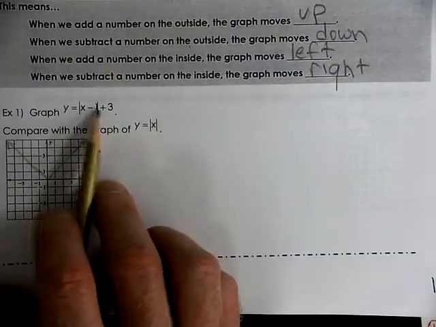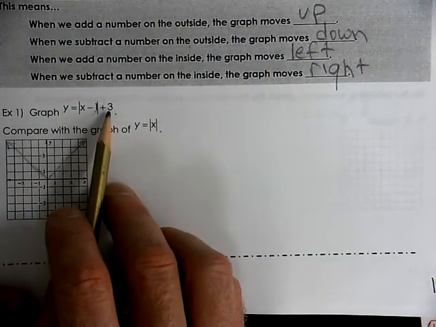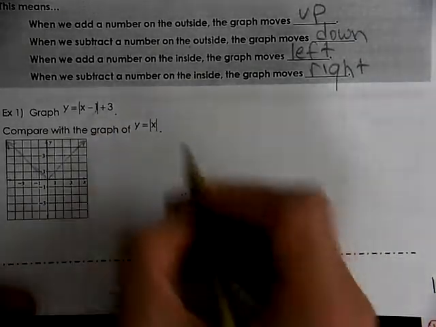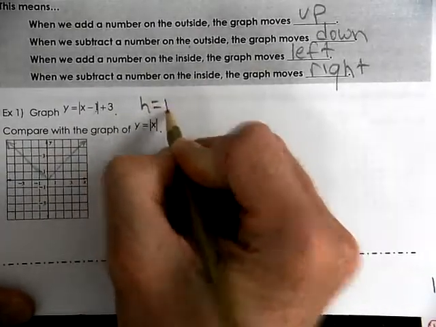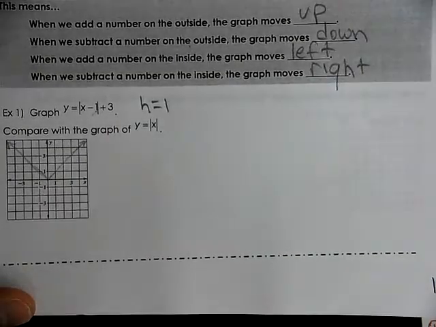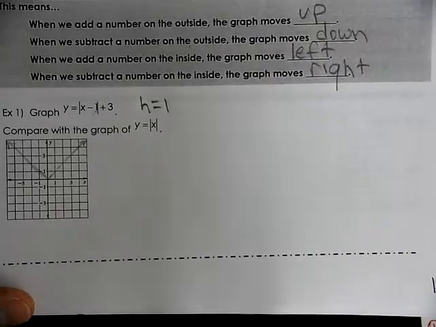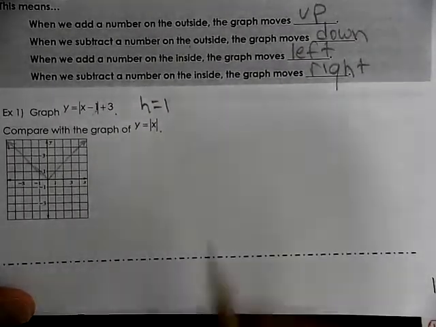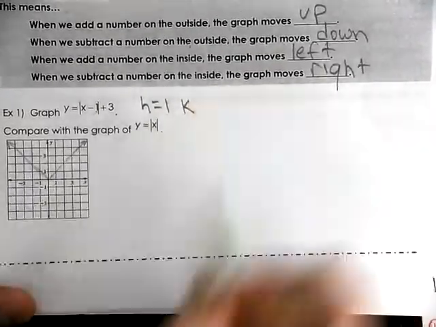What does the h and k stand for? What is the h value for this equation? 1. The h value is 1. Nice job not calling it minus 1. The formula is x minus h, so h was the 1. What's the k value for this equation?